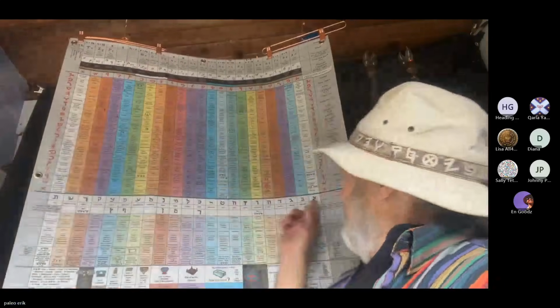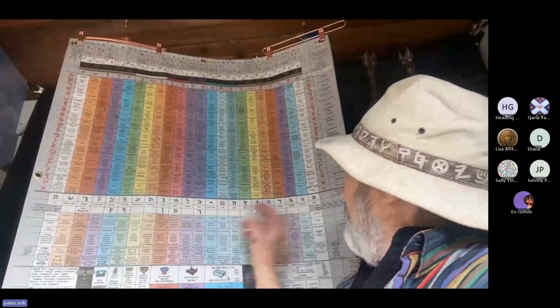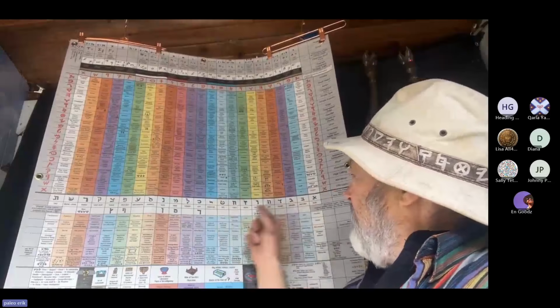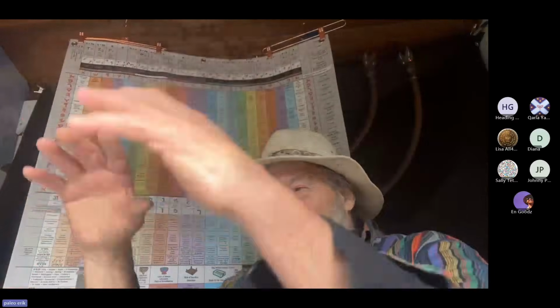So Ehyeh, the I am, Aleph Hey Yod Hey. He can't even call himself Ehyeh until he first plugs in the letters in sequence and gives a value to each one in a particular order, and then says, I'm going to be the letters 1, 5, 10, 5, Aleph Hey Yod Hey, Ehyeh. What about the other letters? It's because of all the other letters and everything fitting together as a unified whole, the 22 forming one, that he can say, I am 1, 5, 10, 5, Ehyeh.